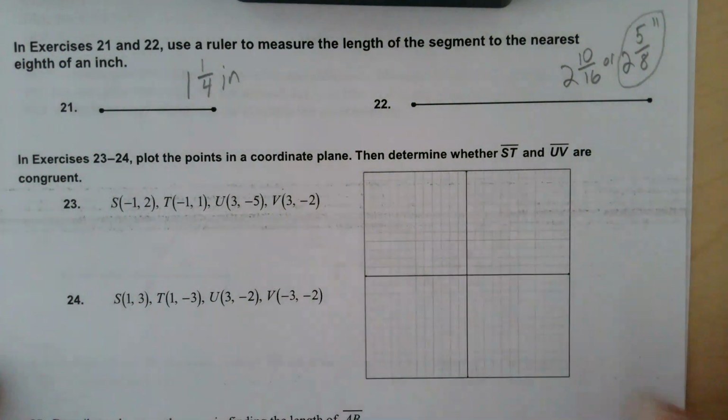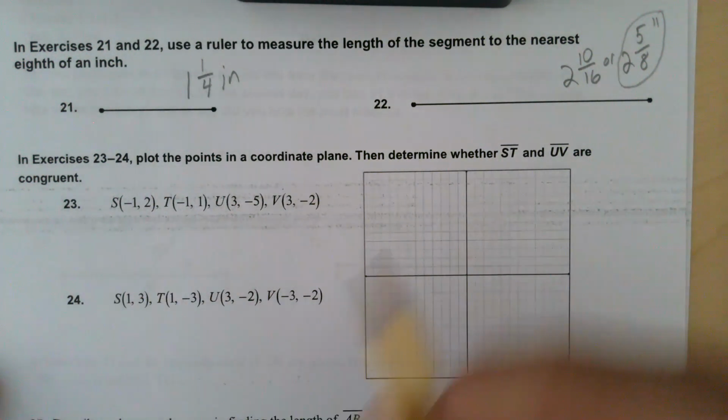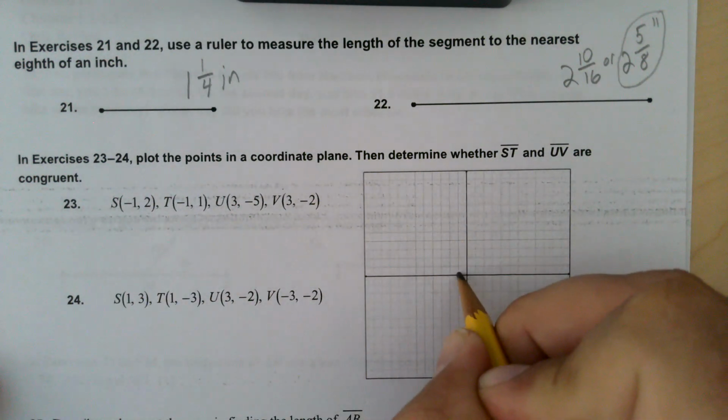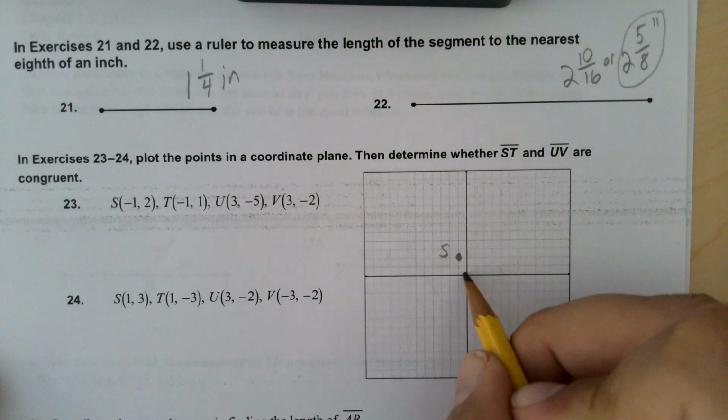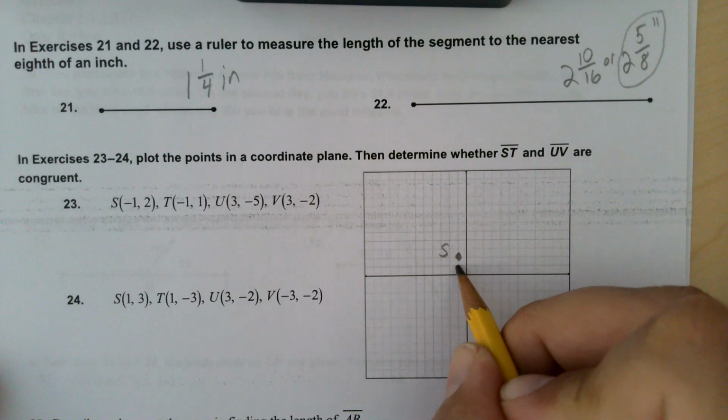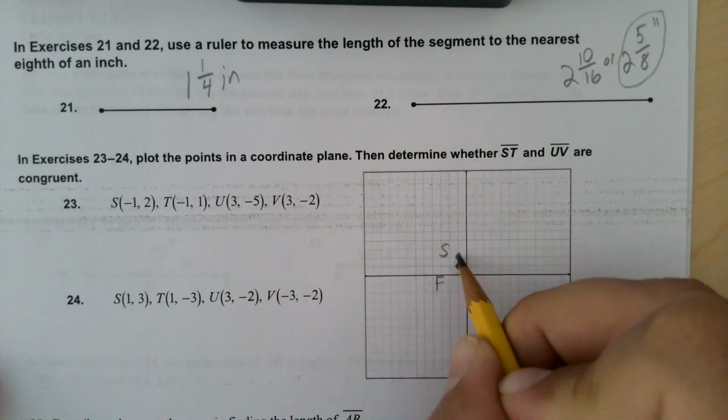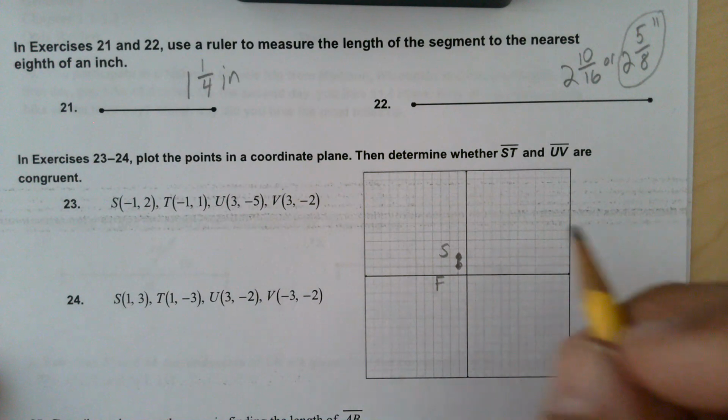Okay, so let's quickly plot some points. We'll do this one first. We have S, which is to the left one, up 2. There's S, and then -1, and then 1 is T. Okay, that looks like just one unit.